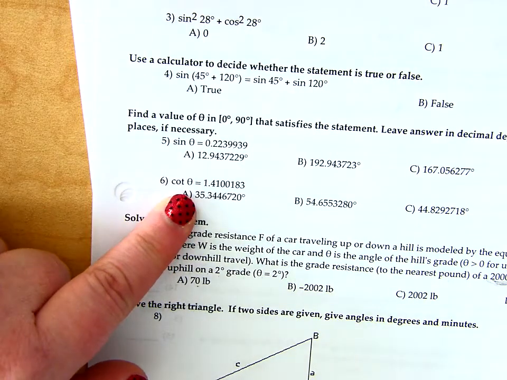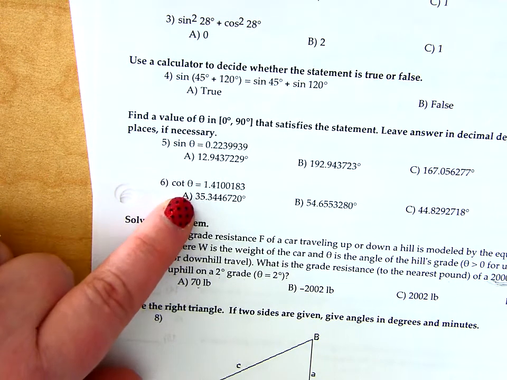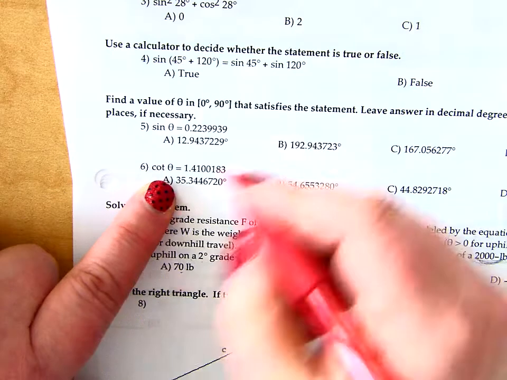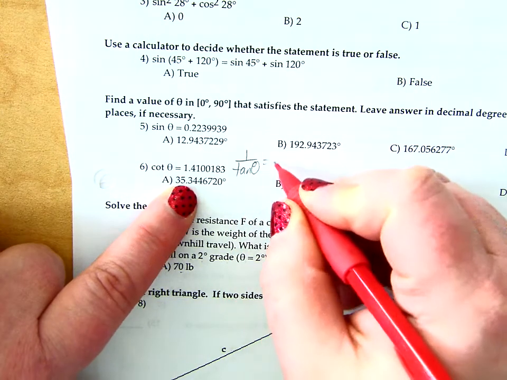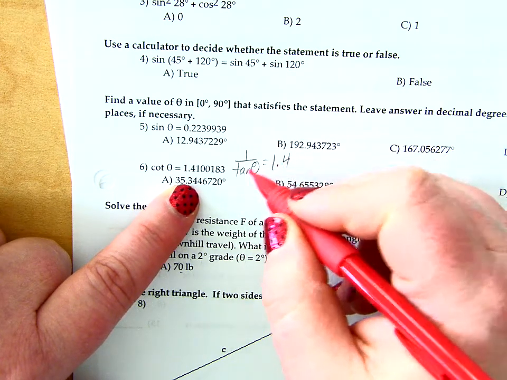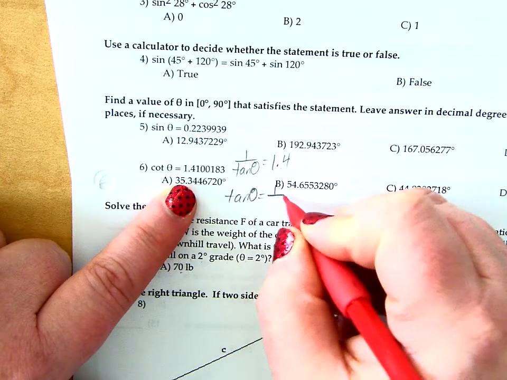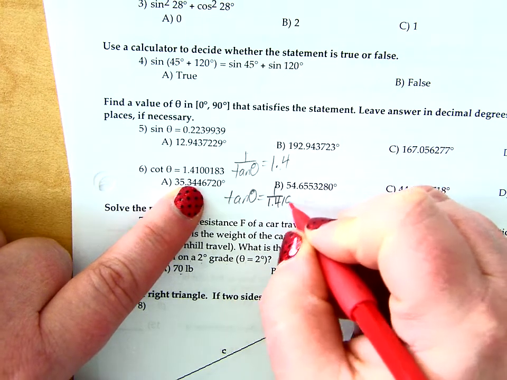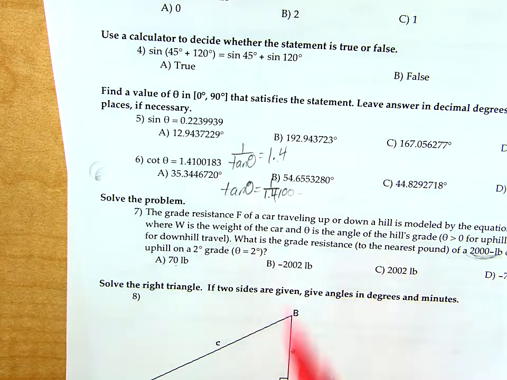How do you do it for cotangent though? There's no cotangent button. Yes, remember that's 1 divided by tangent. So you're really doing 1 over tangent theta equals that crazy decimal. I'm not gonna write it all out. So I take the reciprocal of both sides. So I have tangent of theta equals 1 over 1.4100 and so on. And now I can hit second tan of 1 divided by all that.